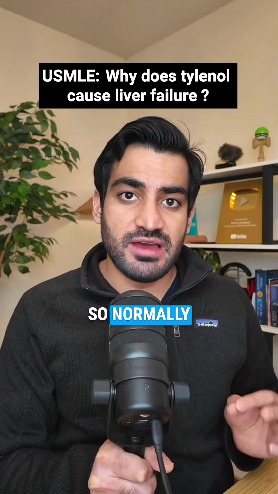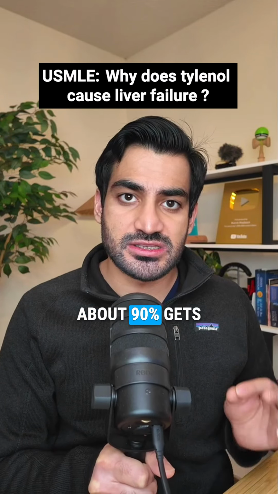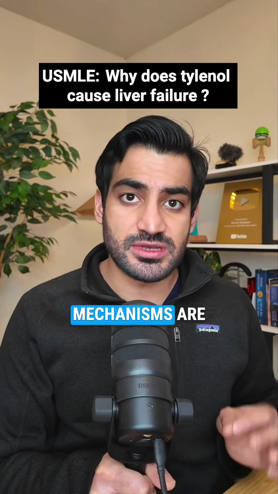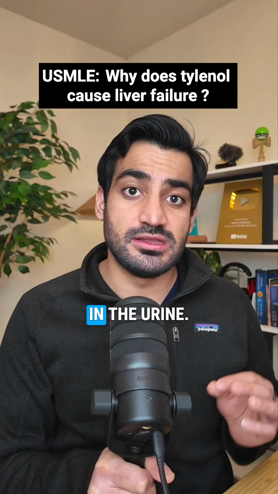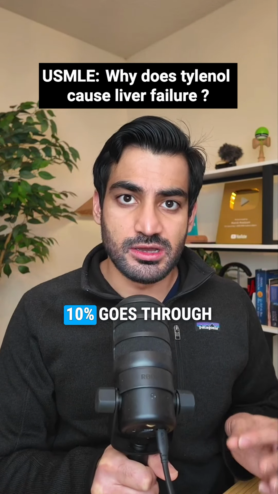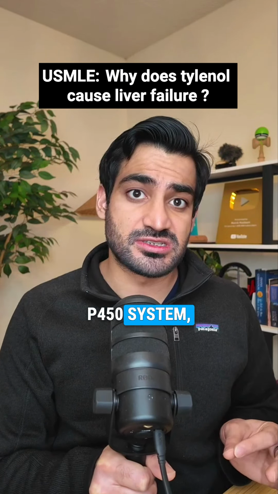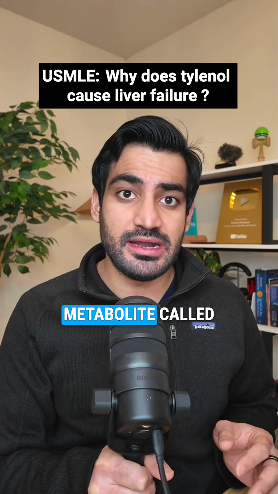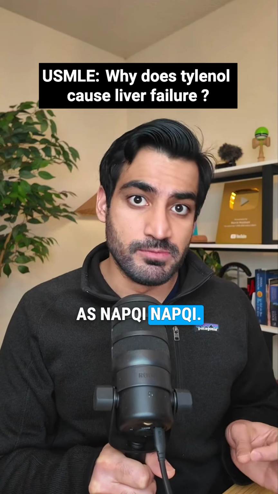All right, so normally when you take acetaminophen, about 90% gets metabolized safely through glucuronidation and sulfation in the liver, and these two mechanisms are harmless and the metabolites get excreted in the urine. Only about 5 to 10% goes through the cytochrome P450 system, specifically CYP2E1, which converts acetaminophen into a toxic metabolite called NAPQI.